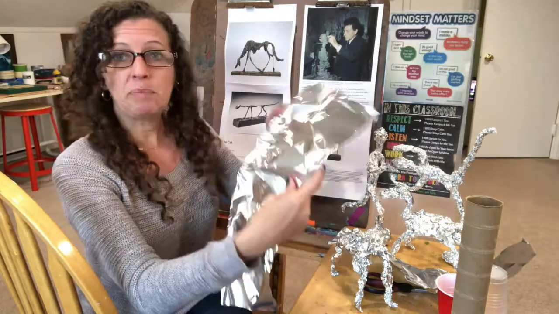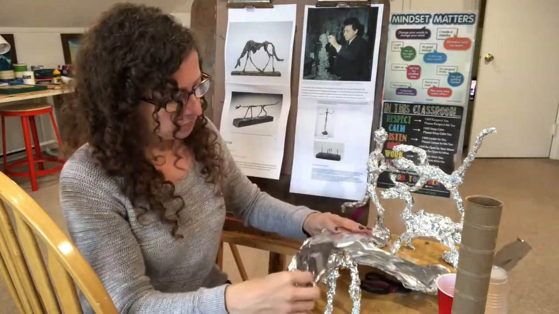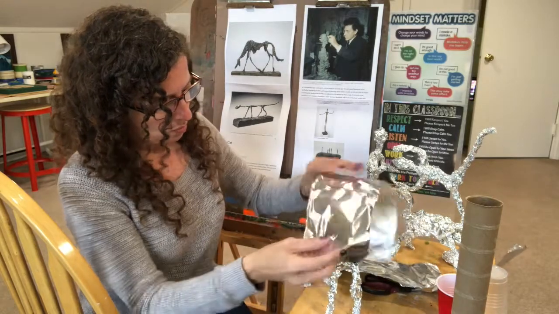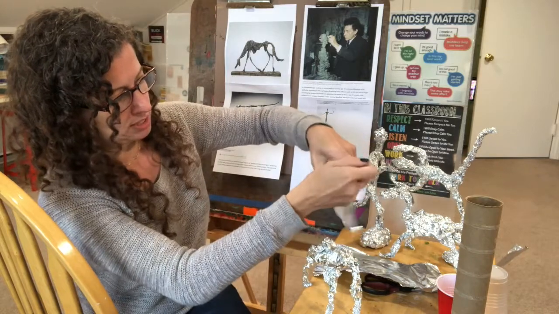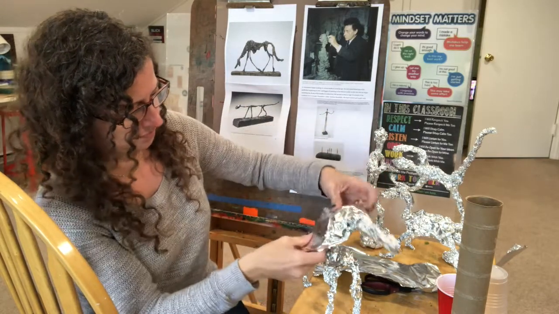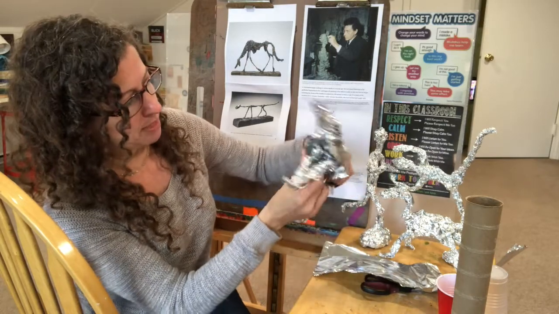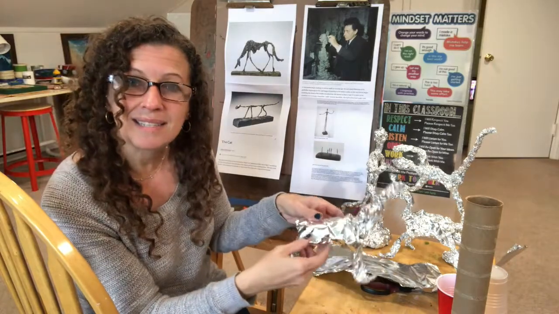So now I'm going to take this piece that's a little bit more narrow, and I'm going to scrunch this up like this for a head, and then wrap this around the body. Does that make sense? Let me do that again.